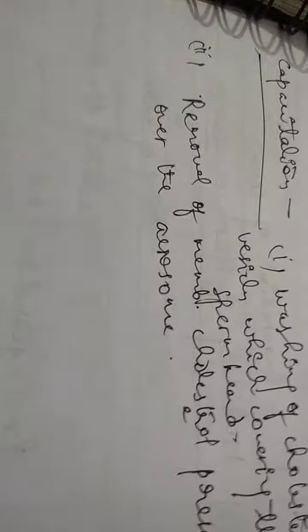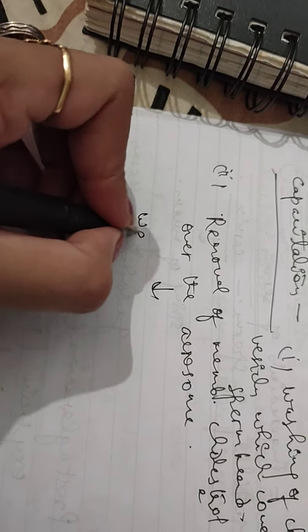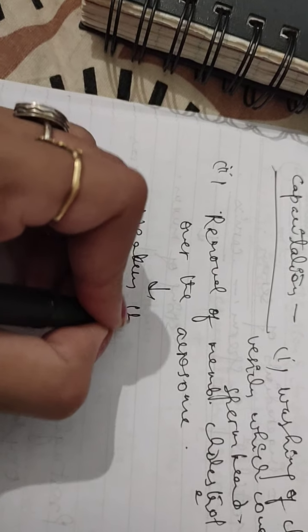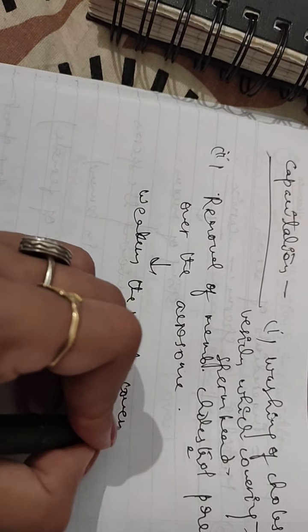And what will happen after this? This weakens the membrane covering.